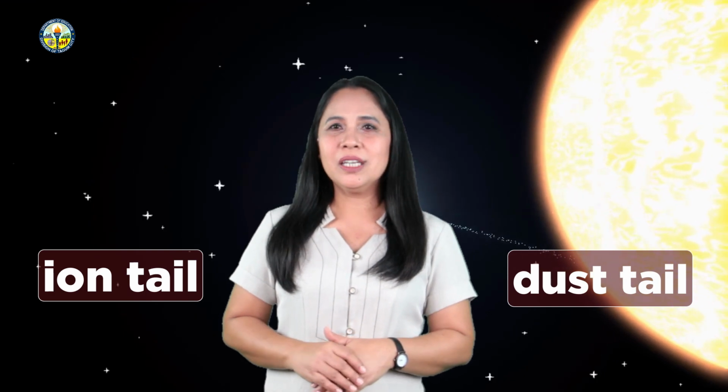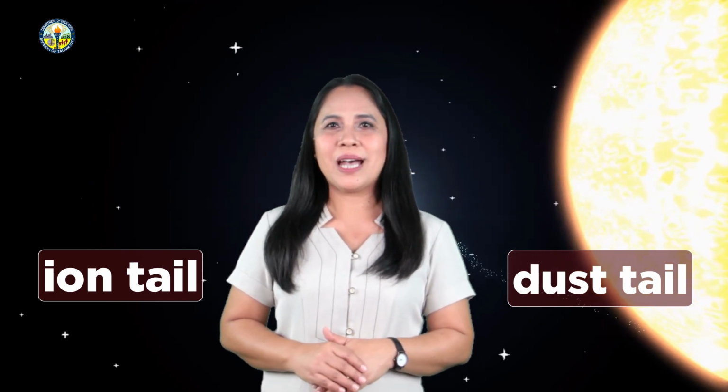The coma and the tail are the most noticeable parts of the comet, as seen from Earth. We see these parts of the comet because they glow and form two tails, an ion tail, which is bluish, and a dust tail that is yellow and composed of neutral sodium atoms.